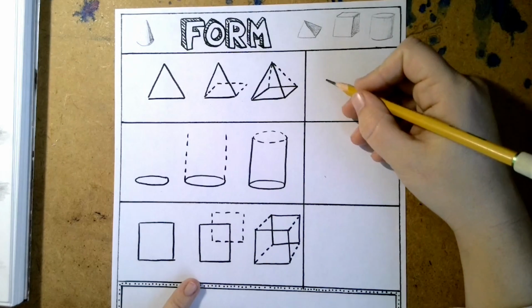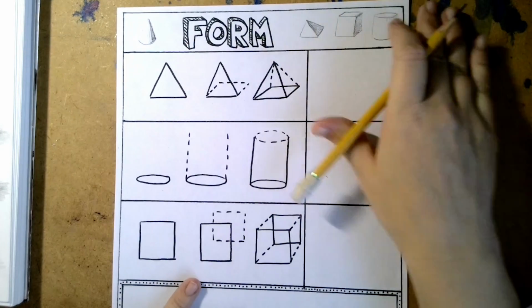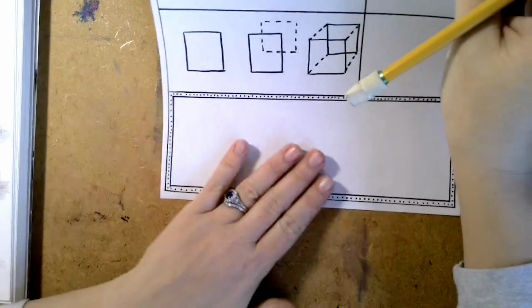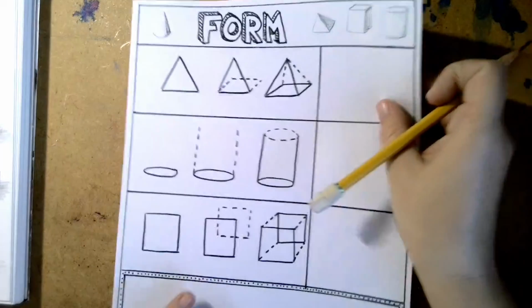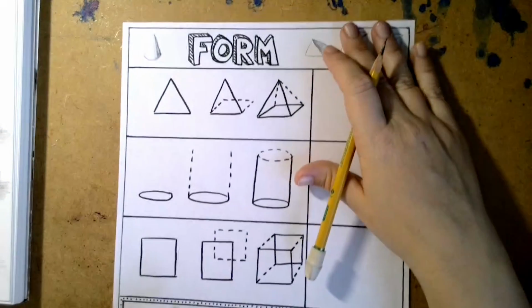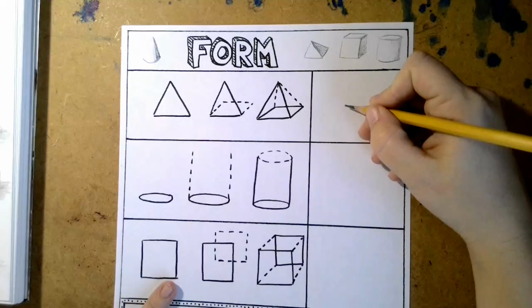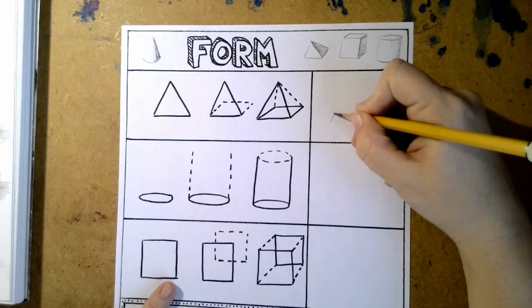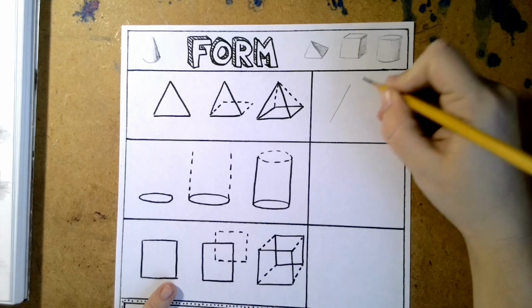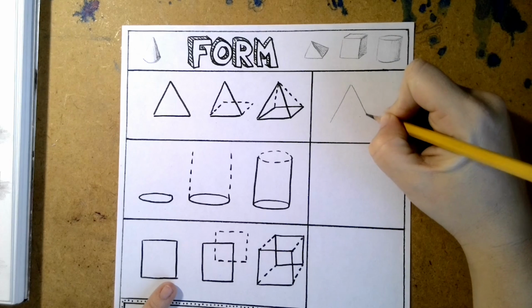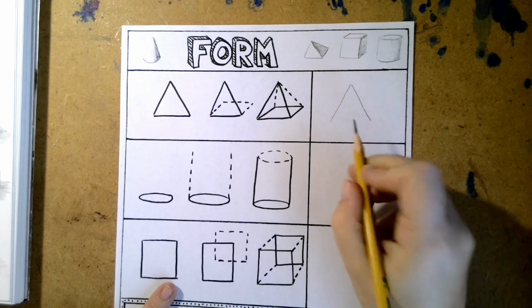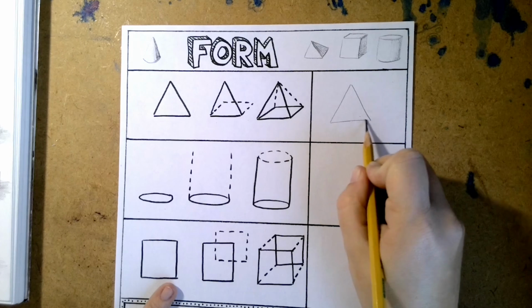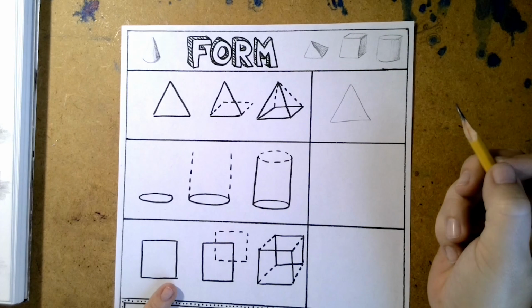So I'm going to go to this box and we're going to practice it. And down here, we can practice all sorts of different ways, but we're going to just draw the transparent shape. So go ahead and draw your triangle. You go up at an angle, down at an angle, close it up. So now we have our triangle shape.